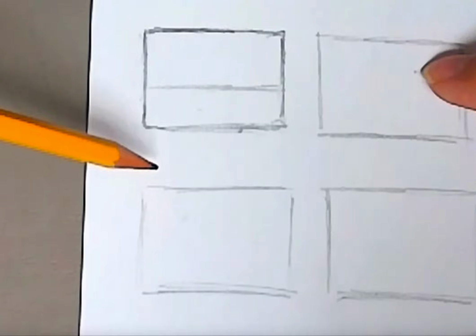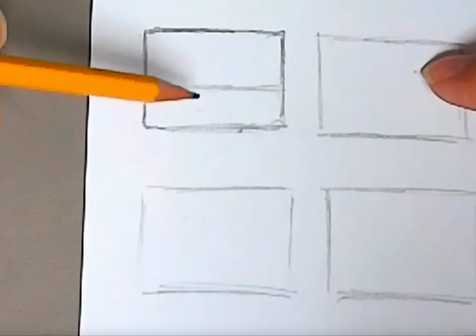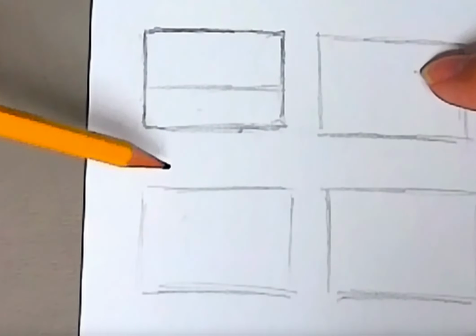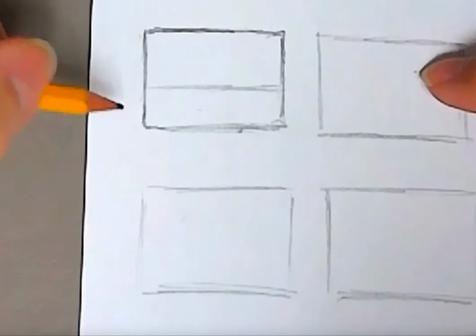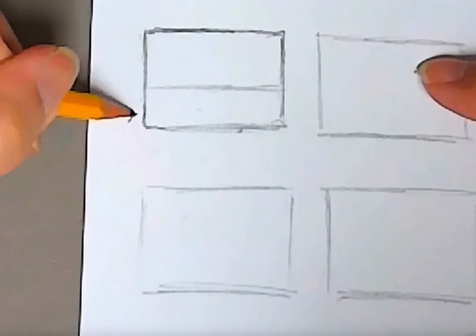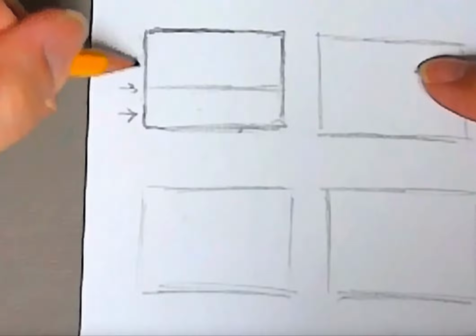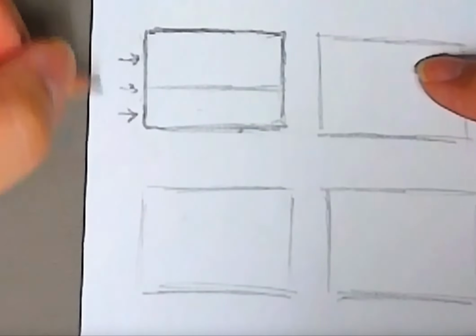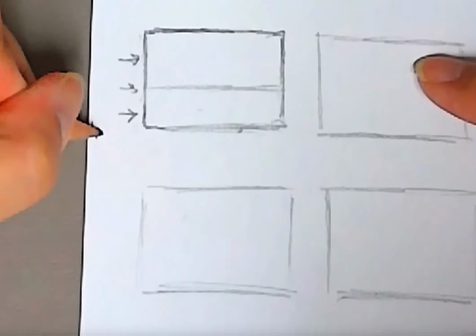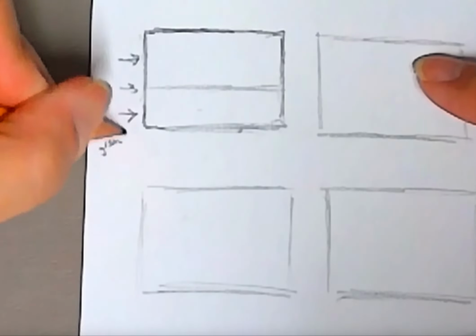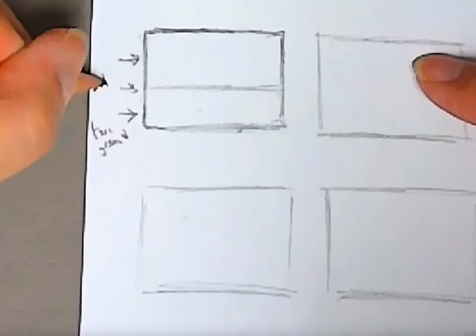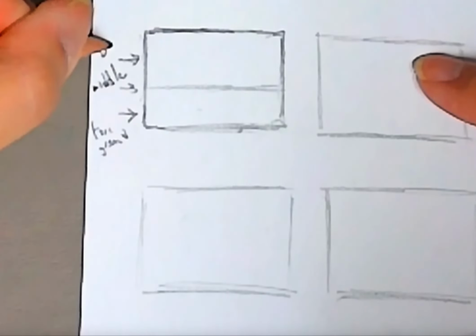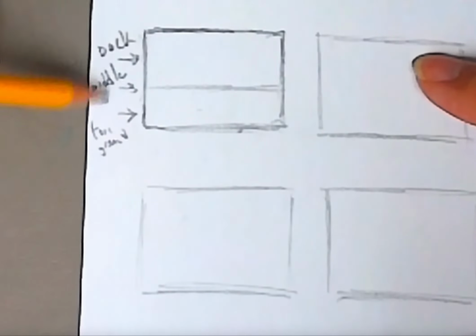The main thing you want to do is make sure you have something in the foreground, the middle ground, and then the background of the picture, because we want to create a complex landscape drawing. I just put foreground, middle, and back, so you guys know.